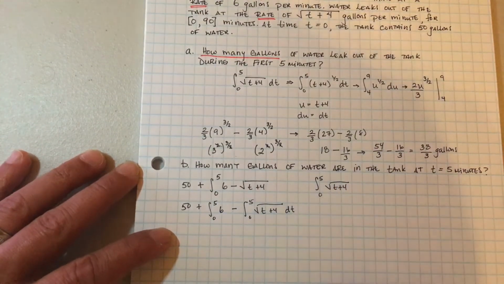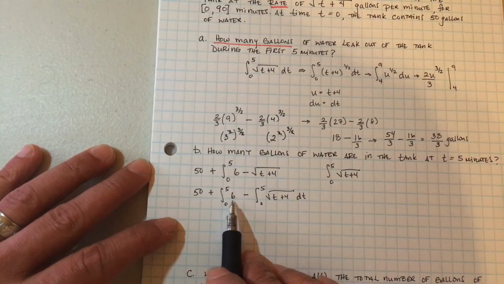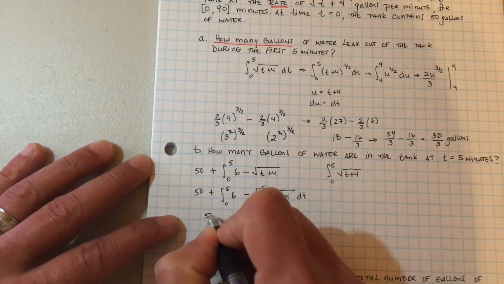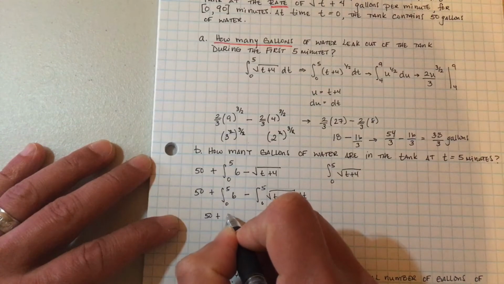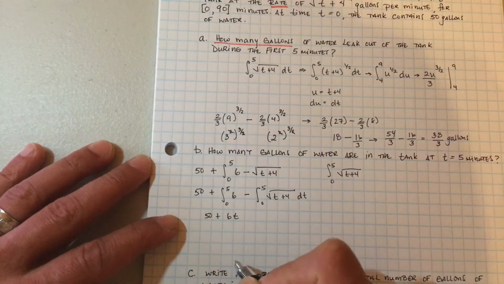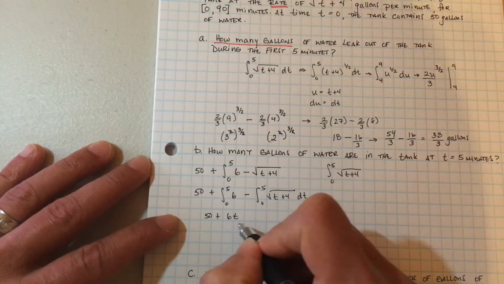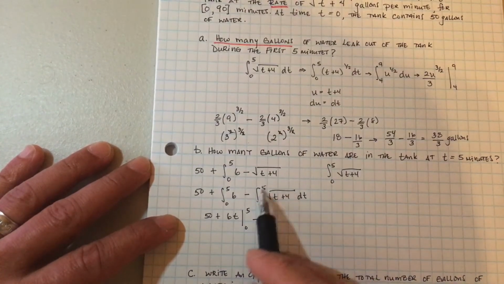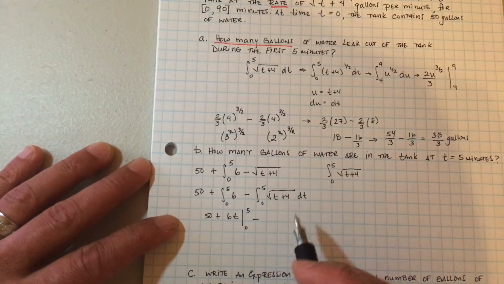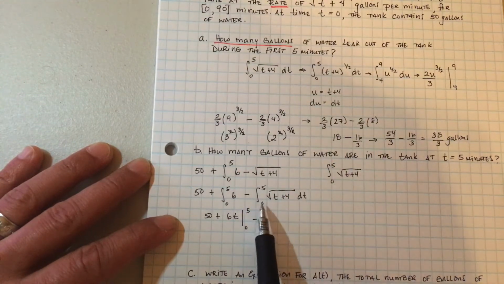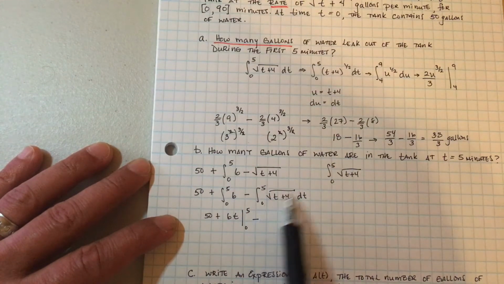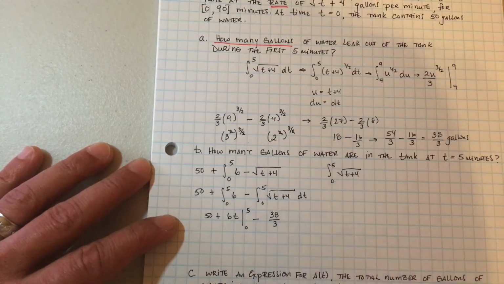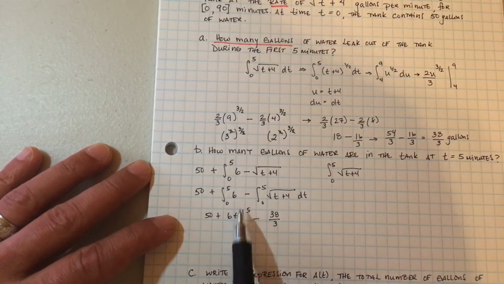And I just want to show you guys something. What's the antiderivative of 6? Well, it's 6t, because we're talking about in terms of t. So we can go ahead and write 50 plus 6t, the integral from 0 to 5 minus, and then we do the antiderivative of this guy here, which we already found in the first one, right? The integral from 0 to 5, didn't we already find this value here? Yes, we did. We found it. Wasn't it 38 thirds? It is 38 thirds. So all I have to do is really find this part here.